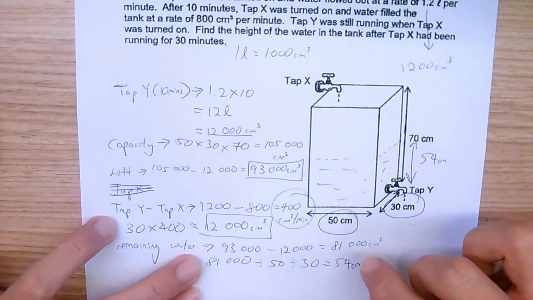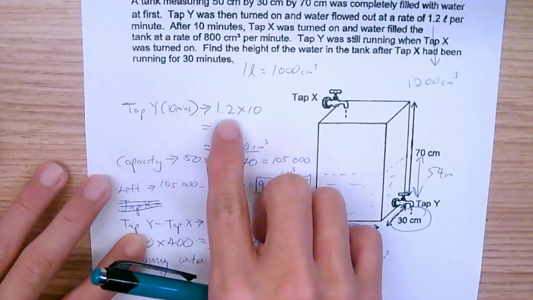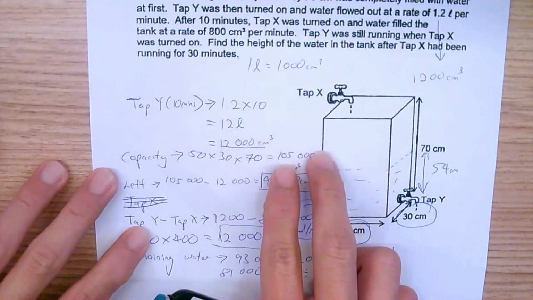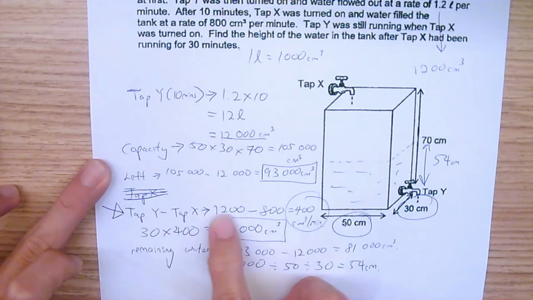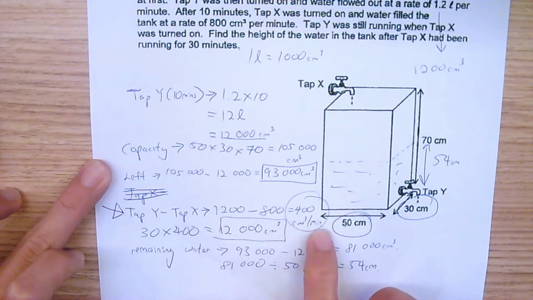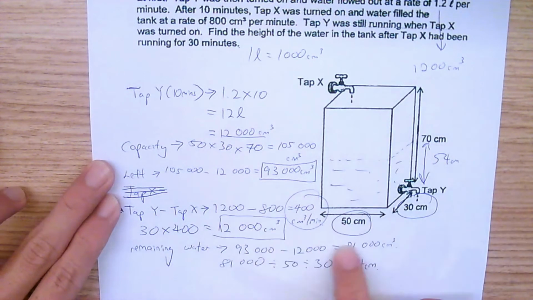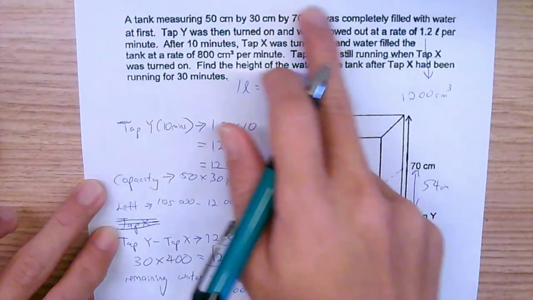For this one, remember you have to go time frame by time frame. The first time frame is the 10 minutes for tap Y only. The second time frame will be X and Y together, which is why we need to do this. This is a very important method. We have to do a combination rate of flow per minute. Once you have done this, we can find the rest of the data, and this is how we do it. For questions like this, it's actually quite long, with so much information.